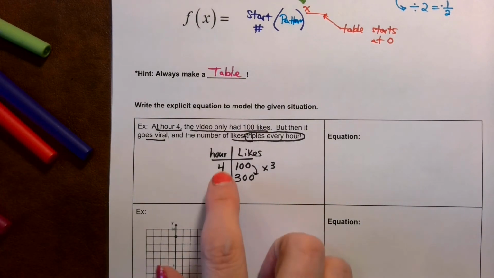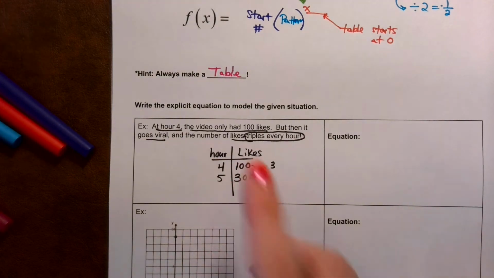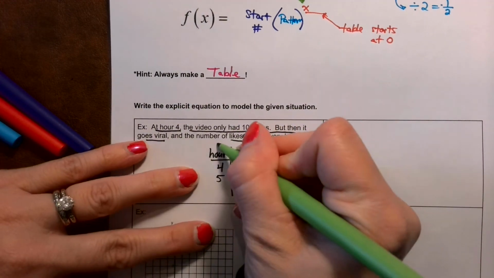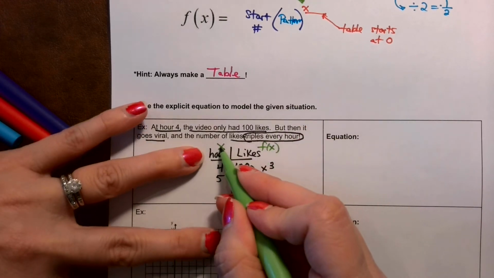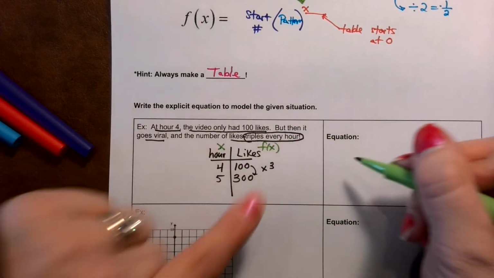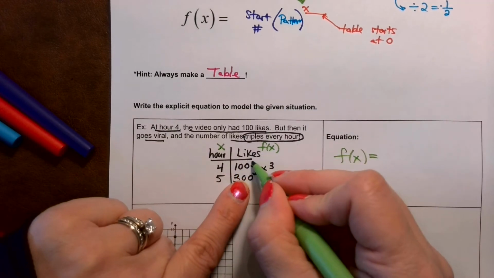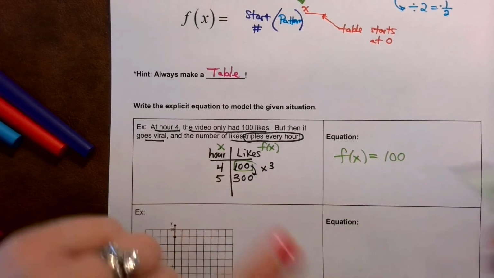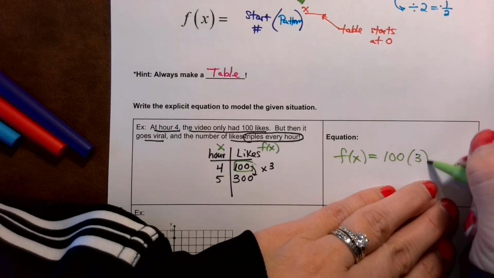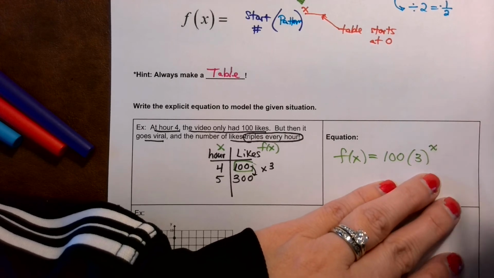It's your choice if you want to use H and L of H, or what some people do is they just use x and f of x. It doesn't matter as long as your input letter goes inside. So the equation is going to be the starting number. We're going to start with 100. The pattern is multiply by 3, times by 3, then the exponent is x.